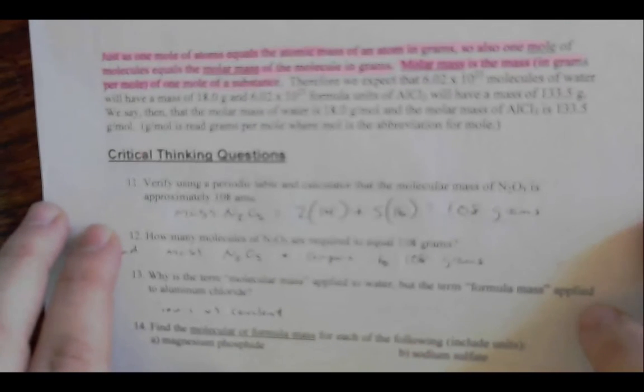Up on the top, sorry, it's hard to line it up with the webcam. All right, so right at the top, again, I have some stuff highlighted. It reminds us that 1 mole equals the mass in grams of an atom. It's the same thing for molecules and compounds. If you have 1 mole of a substance, it's always the mass that's found on the periodic table, whether you had to add it up in a molecule or compound or it's just an atom.